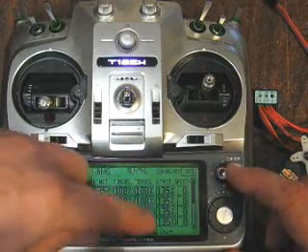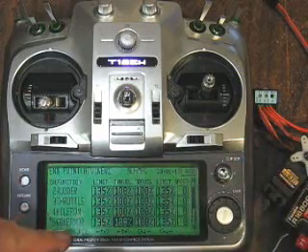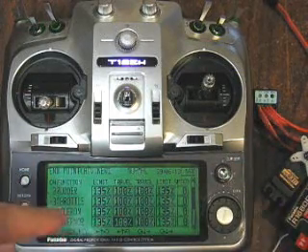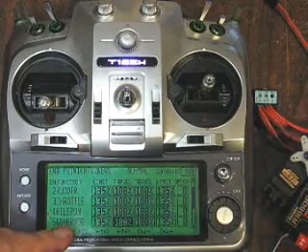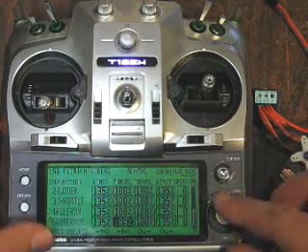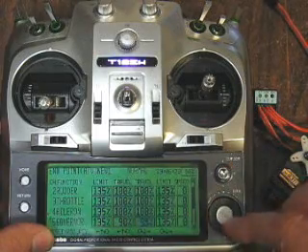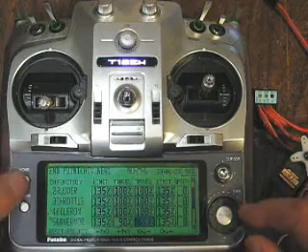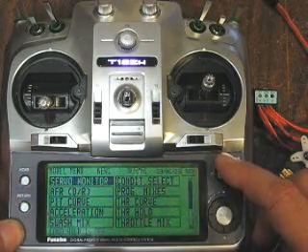So let's go ahead and check that. Let's go to endpoint, and over here to throttle we do have 100, and governor, it's on channel 5. It's set as governor right now, but we're going to temporarily change it over to just an auxiliary channel. I'll show you that here in a second, but let's go ahead and change these down to 90 and 90.